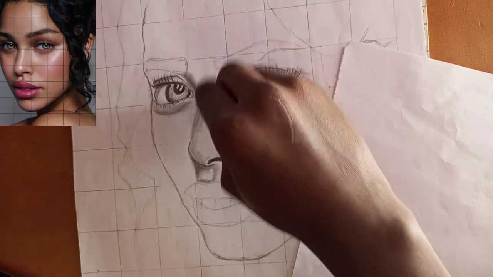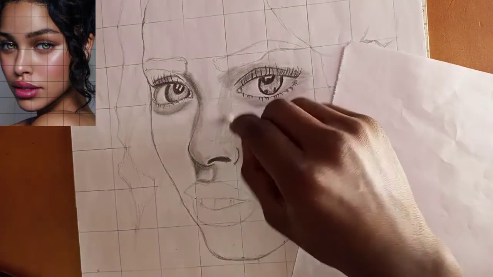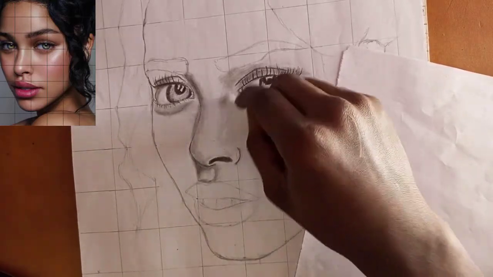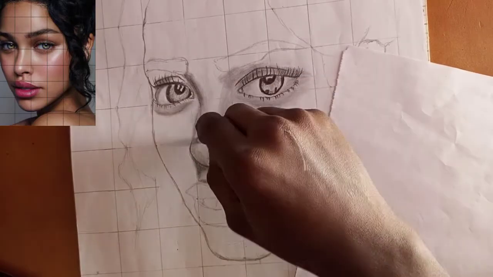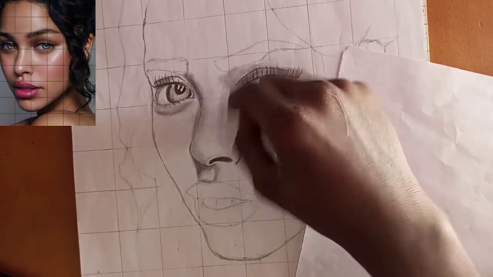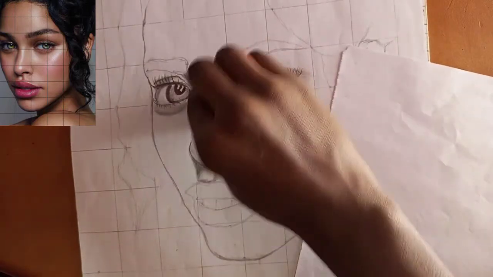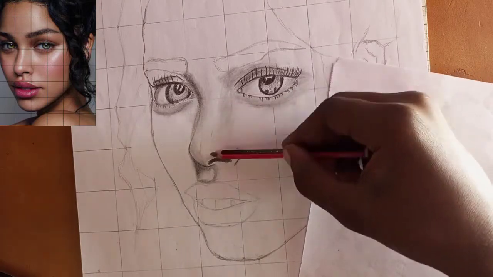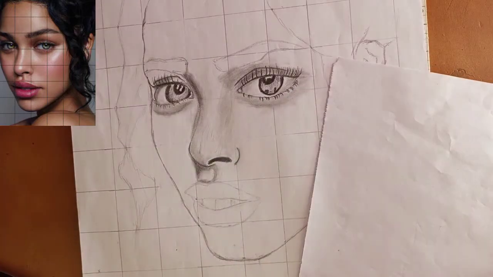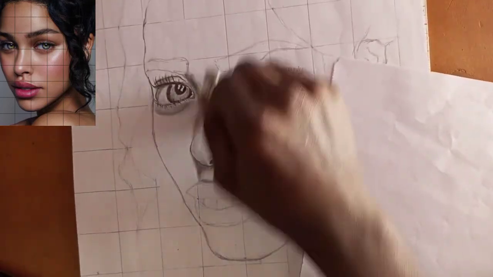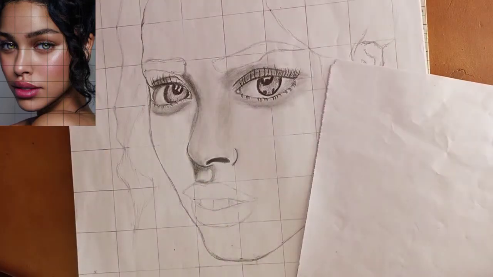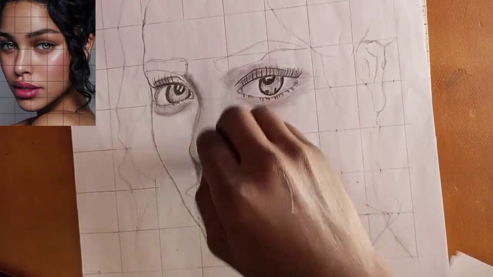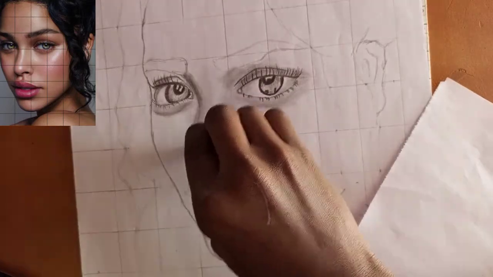Insert some shadow on the nose and then blend using the ear pads. Then you can use a pencil to insert more shadow. Then blend using a piece of paper. After, I'm going to use an eraser to mark the highlight on the nose.